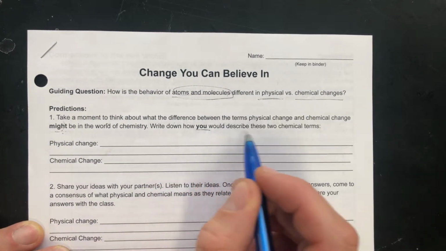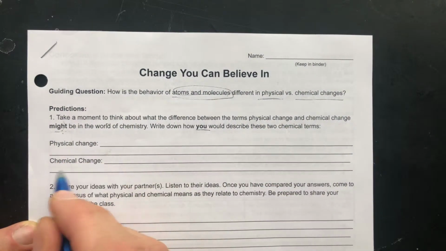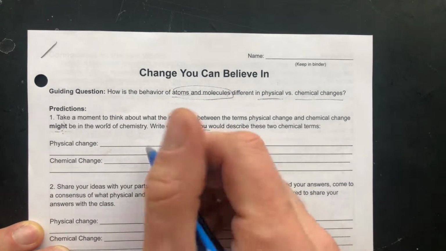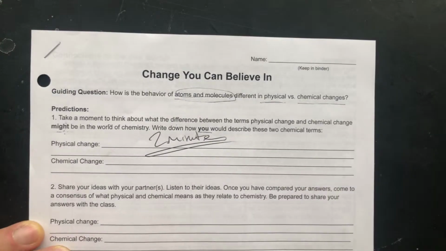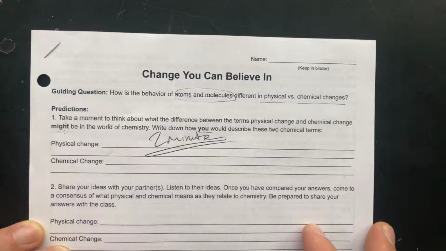Write down how you would describe those two terms, physical change, chemical change. Go ahead, take 2 minutes. It's just going to be 2-minute quiet write time. Go pause the video right now, and at the end of those 2 minutes, I'll meet you right back here.